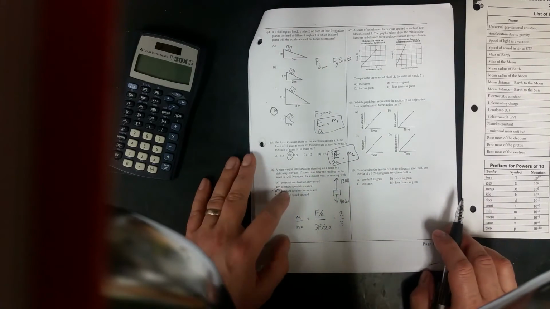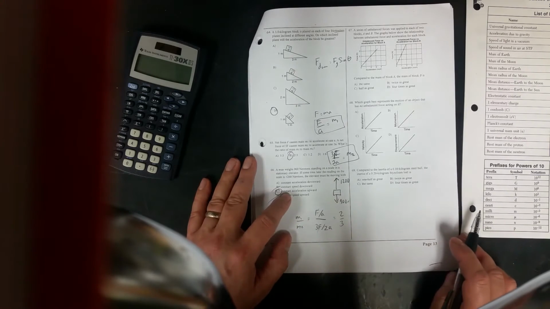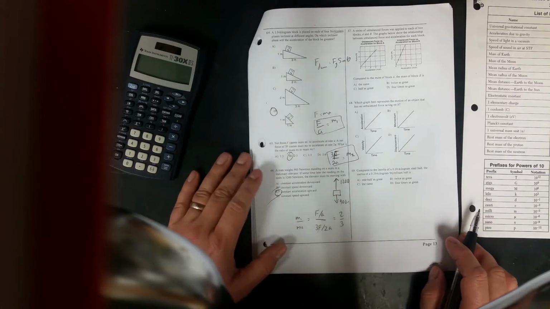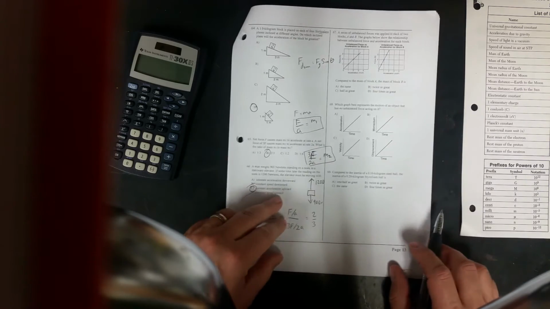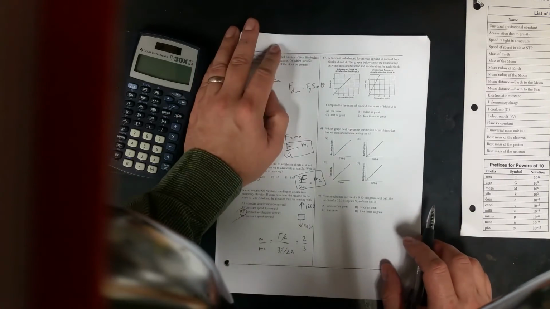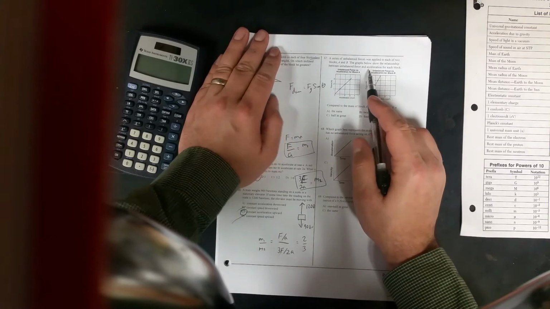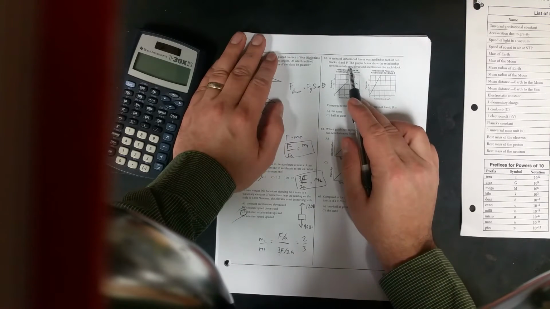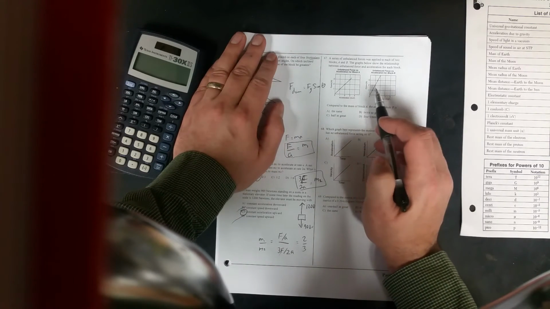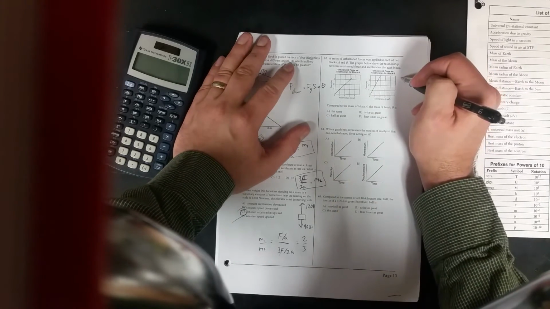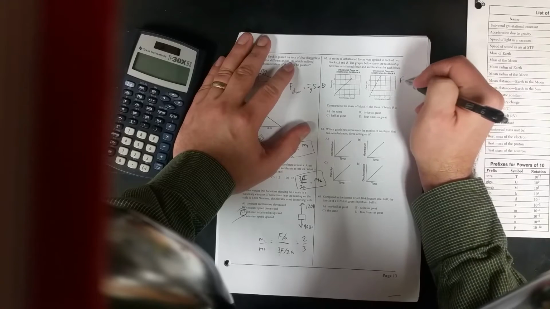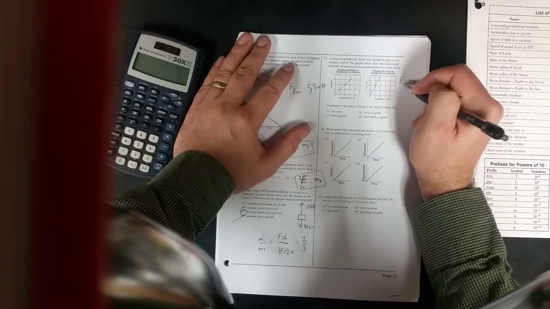I don't like the word constant in there because you don't know if that acceleration is constant, but let's pretend it's got to be an upward acceleration. Unbalanced forces were applied to two blocks, A and B. The relationship between unbalanced forces and the acceleration of each block, F over A. So the slope of that's going to be M, right? Because F equals MA, so F over A is equal to M.